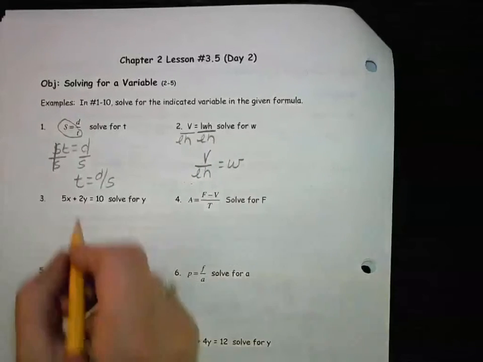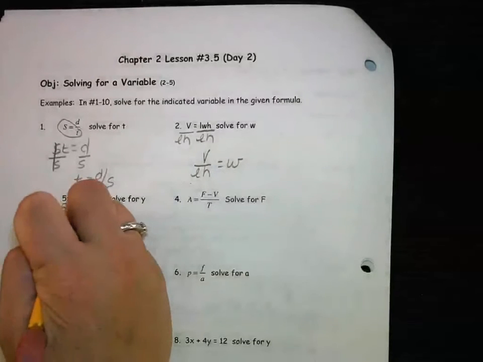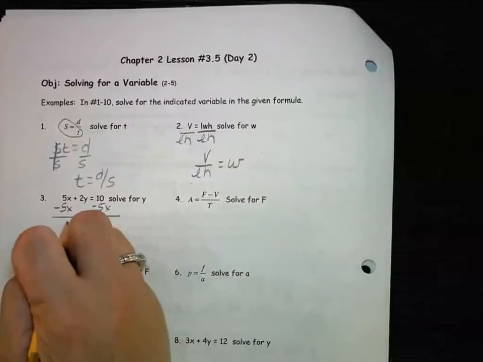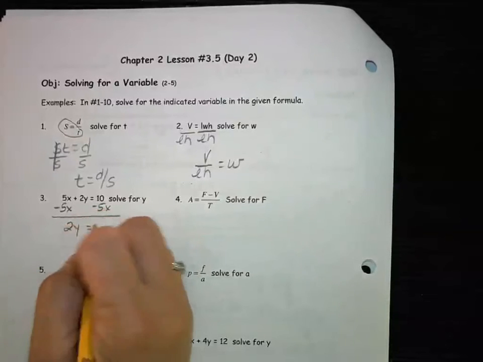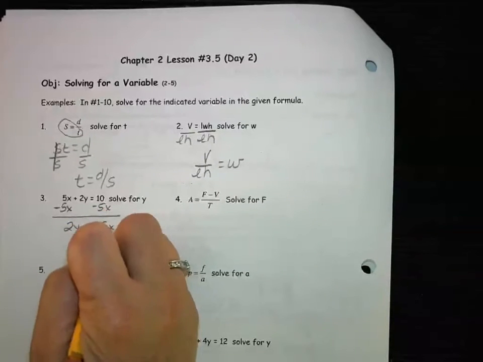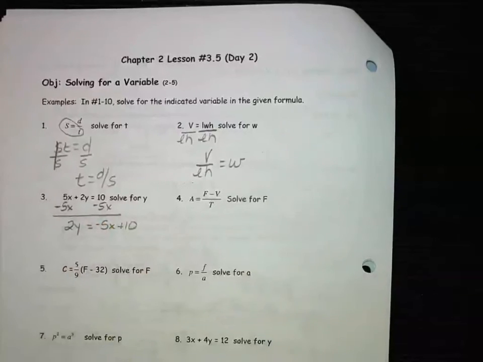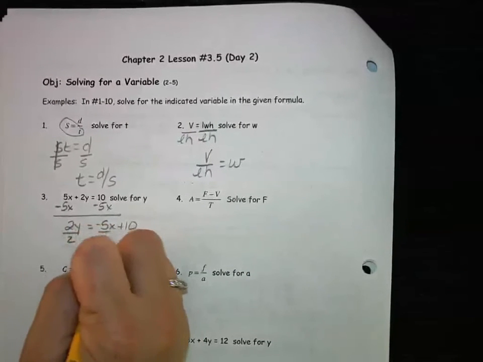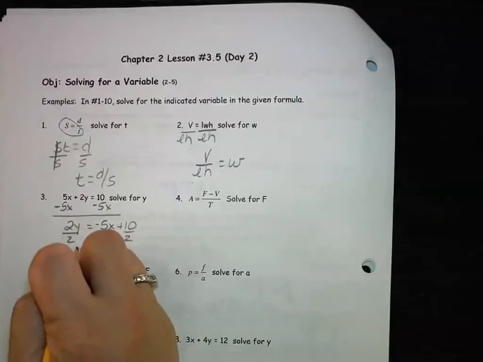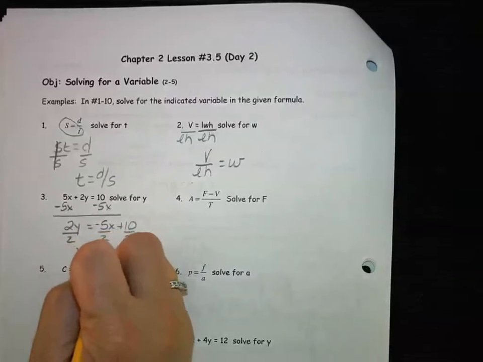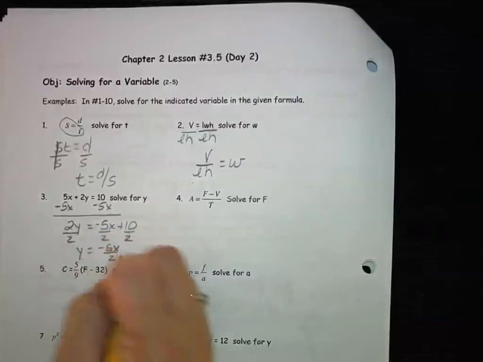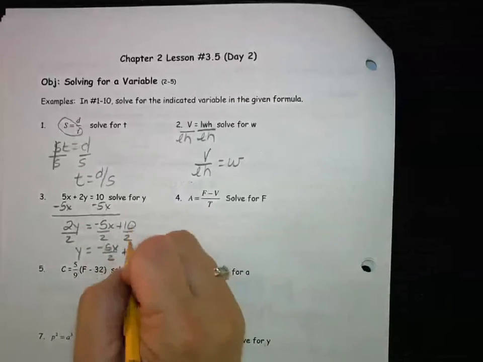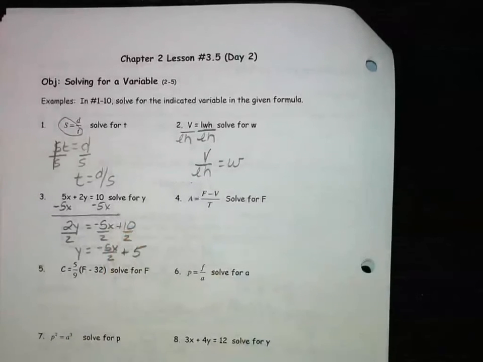Number 3, solving for y. First of all, I would subtract 5x from both sides, and that becomes 2y equals negative 5x plus 10. And from there, we divide everything by 2, and that becomes y equals negative 5x over 2 plus 5. 10 divided by 2 is 5.